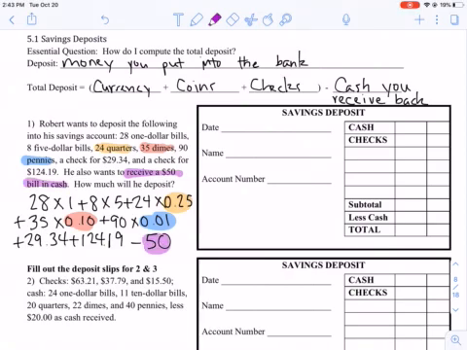So this is just put into our calculator. So 28 times 1 plus 8 times 5 plus 24 times 0.25 plus 35 times 0.1 plus 90 times 0.01 plus 29.34 plus 124.19.